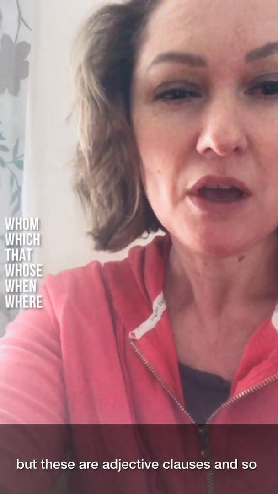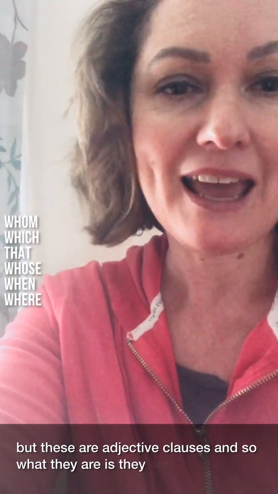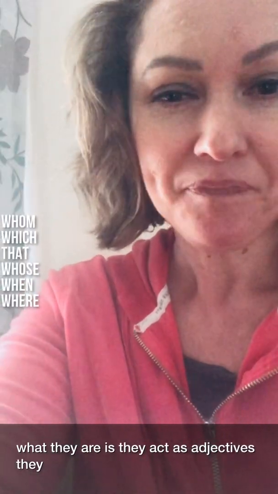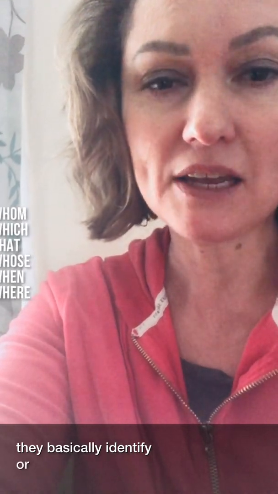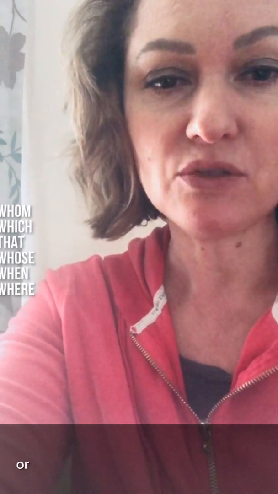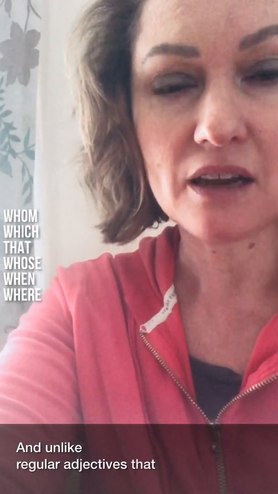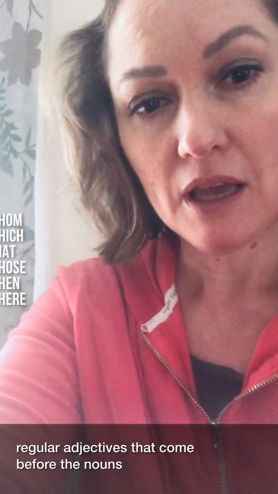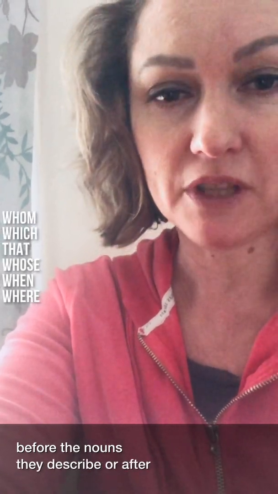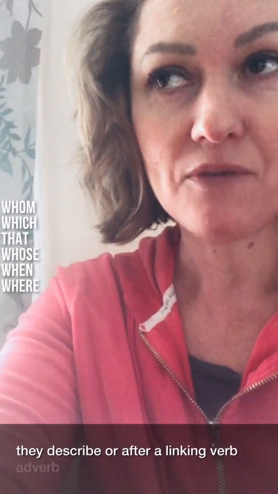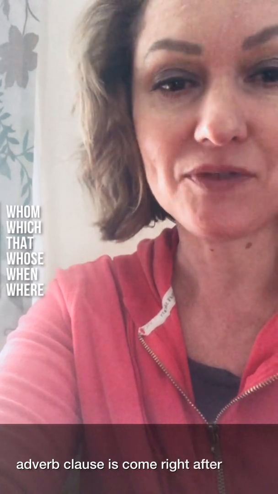And so what they are is they act as adjectives. They basically identify or add information to the nouns they describe. And unlike regular adjectives that come before the nouns they describe or after a linking verb, adjective clauses come right after the noun.